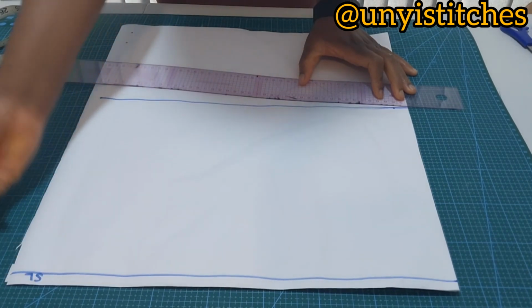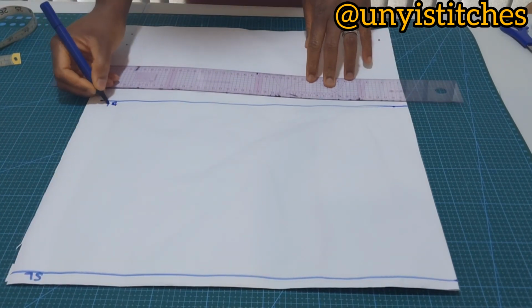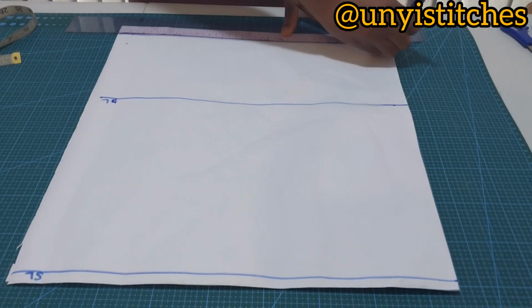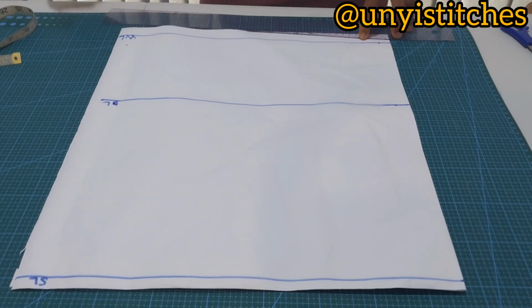So this is my shoulder line. Take this to be my bust line, and this is my half length line, which is like my waistline.